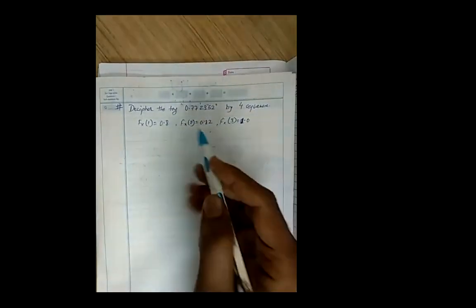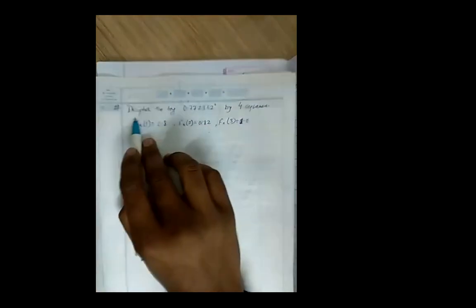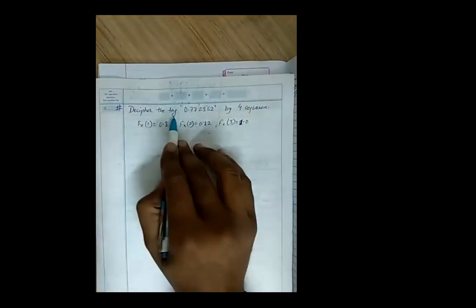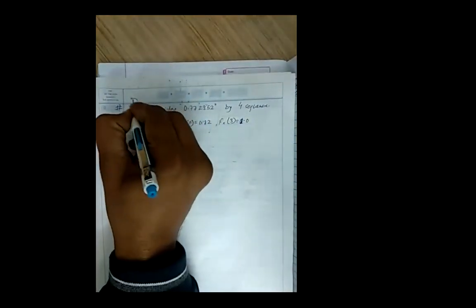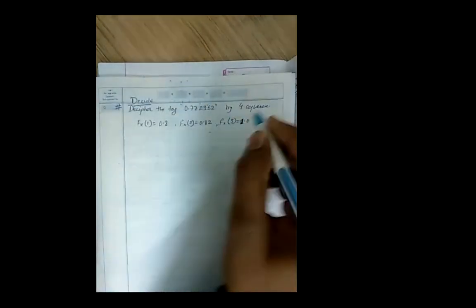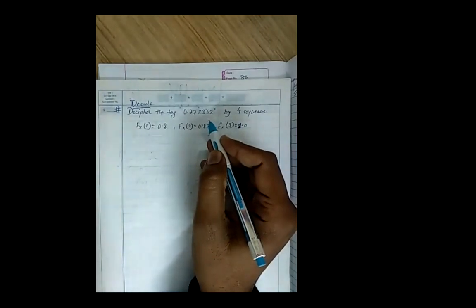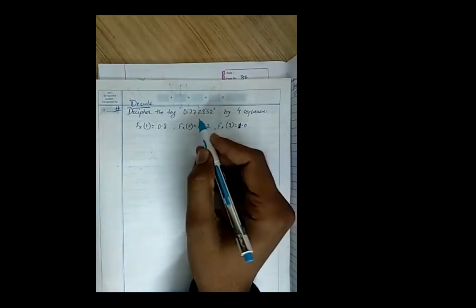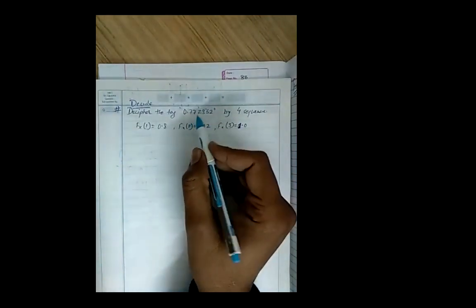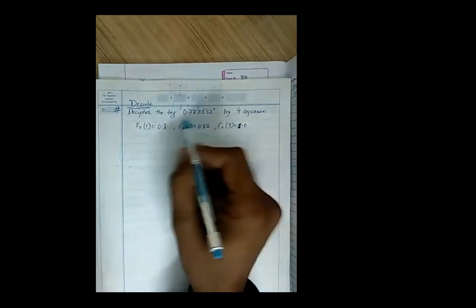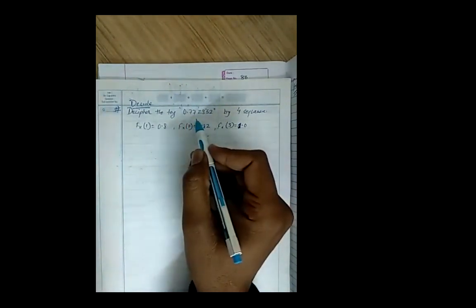Okay, so let's start deciphering the tag value. Which tag value? In the exam, you will be provided such a value to decipher the tag. Either it will say decode the tag, and if it is not mentioned that it uses arithmetic coding, you should understand that it is using arithmetic coding. Because apart from that, the tag value is not used anywhere except in arithmetic coding.